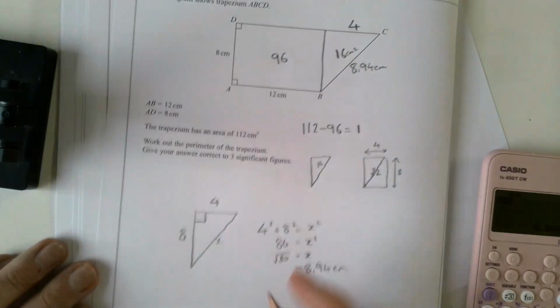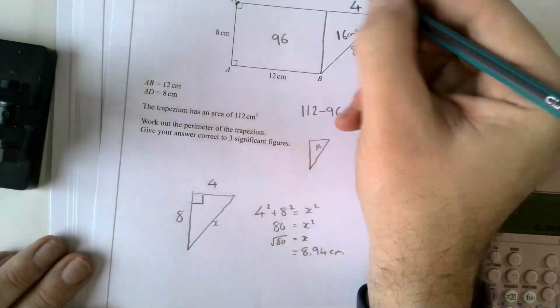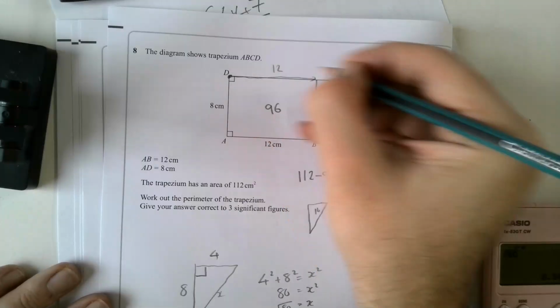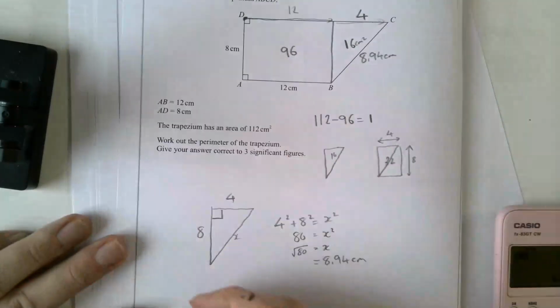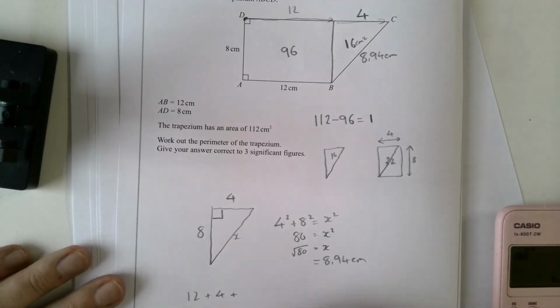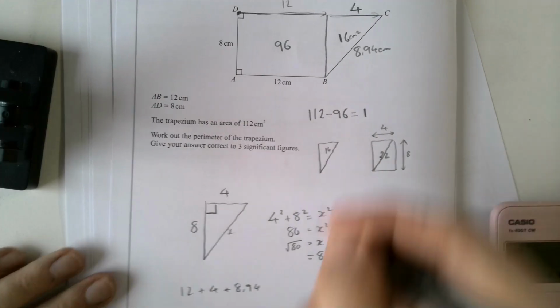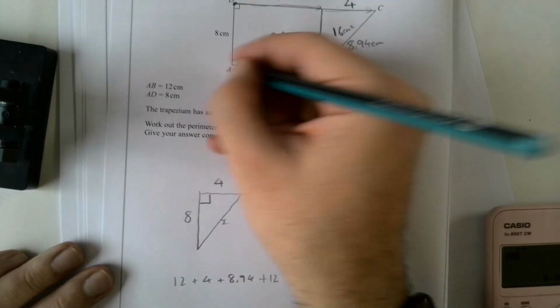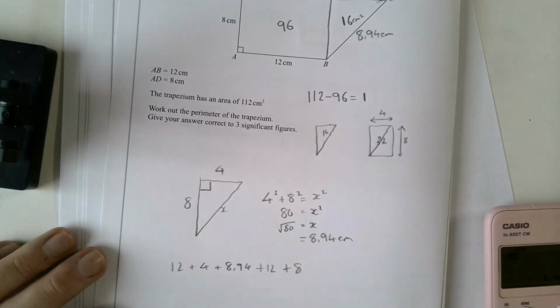So if I wanted to work out the perimeter of my shape, start up here. What's he called? Stickman Bob, courtesy of Mr. Corrin. So he's going to walk 12 centimetres along there, 4 centimetres along there, 8.94 centimetres along here, 12 centimetres along there, and then 8 centimetres up there.